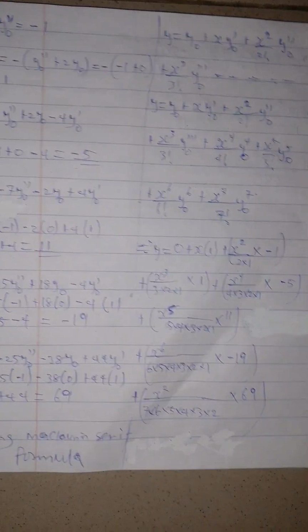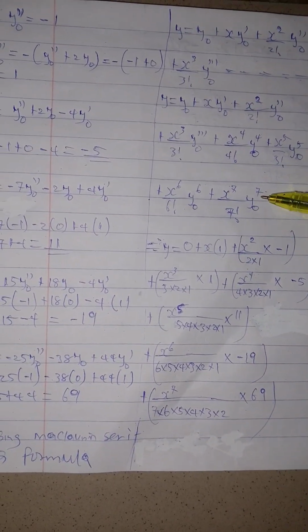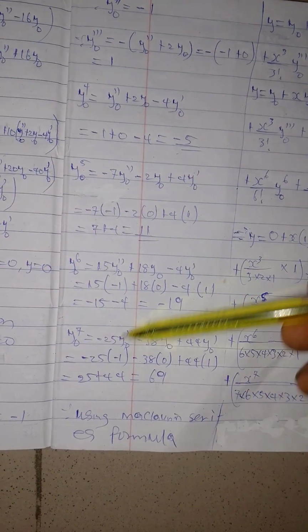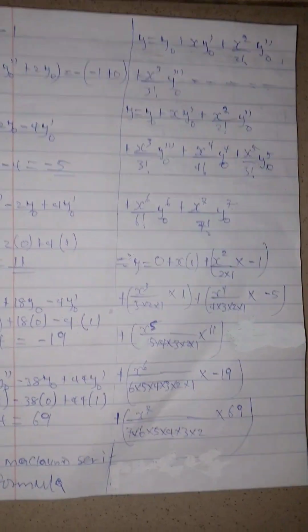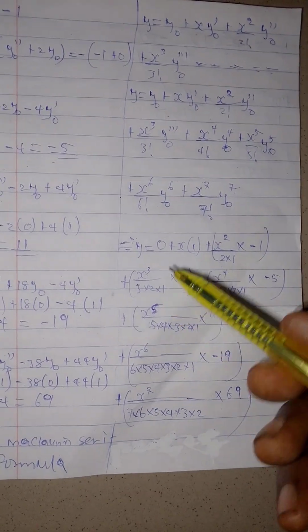The reason I stop at y7 is because the highest derivative here is the seventh, so I have to stop at y7.